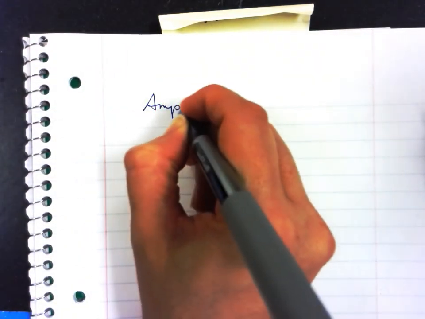So there is one more equation we're going to talk about that actually is useful, and it's both useful in physics and it will be useful for you on the AP exam, and that is Ampere's law.